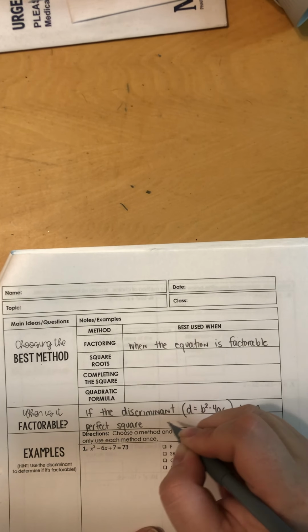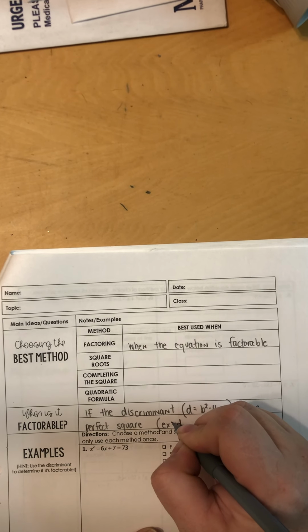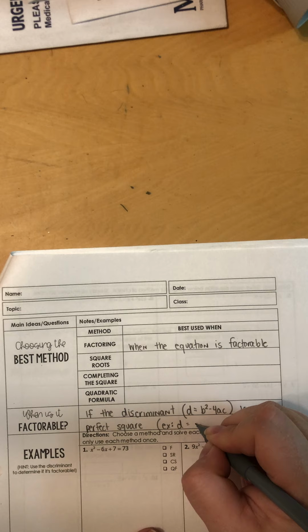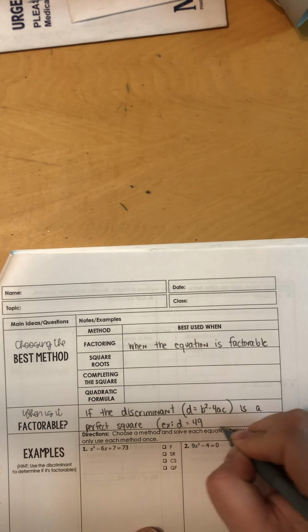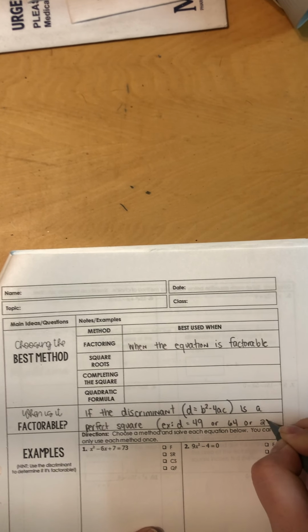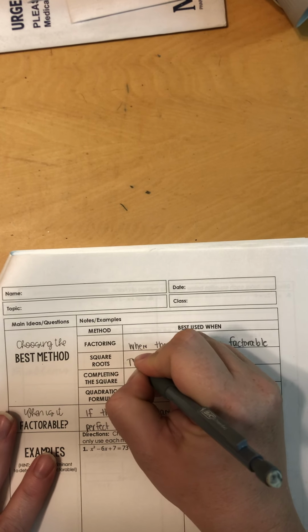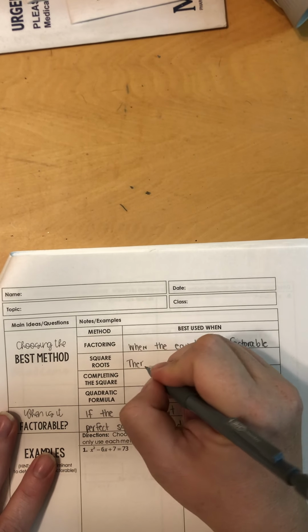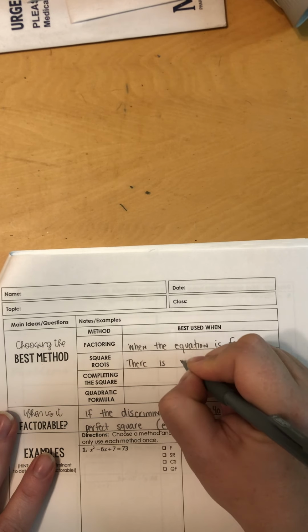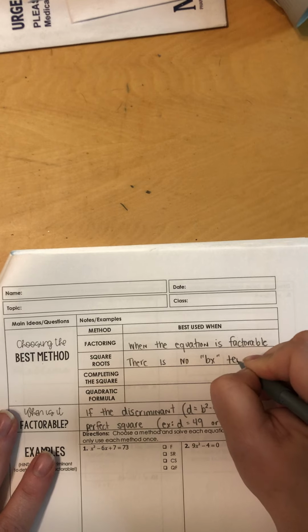For example, when D equals 49 or 64 or 25. You want those perfect square numbers. So when can we use the square root method? We use it when there is no bx term.